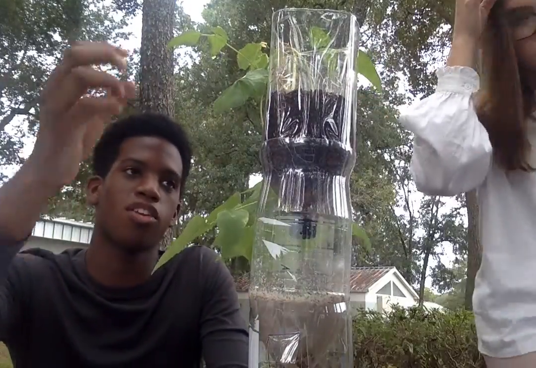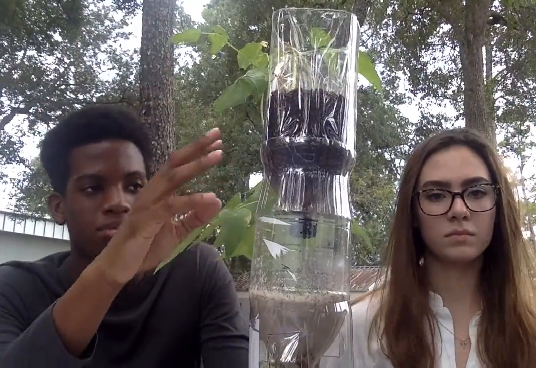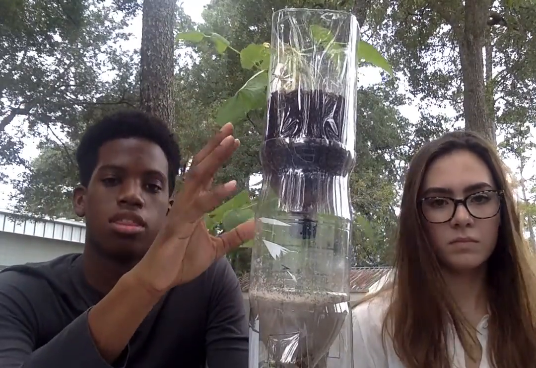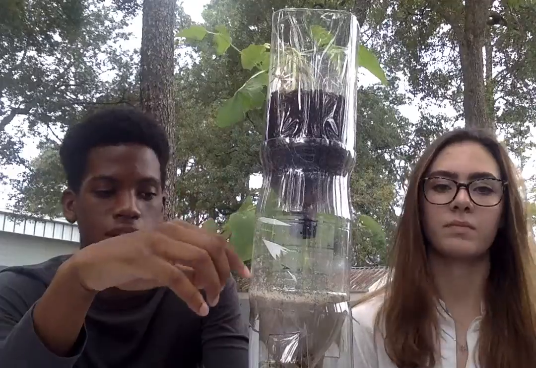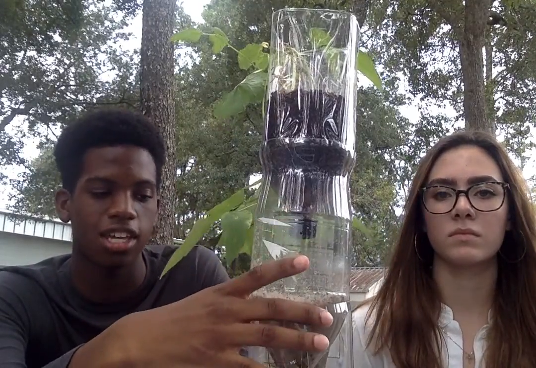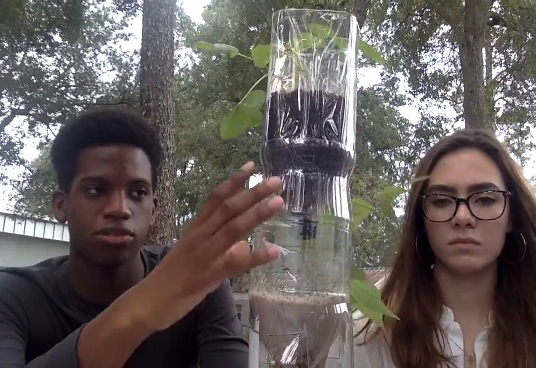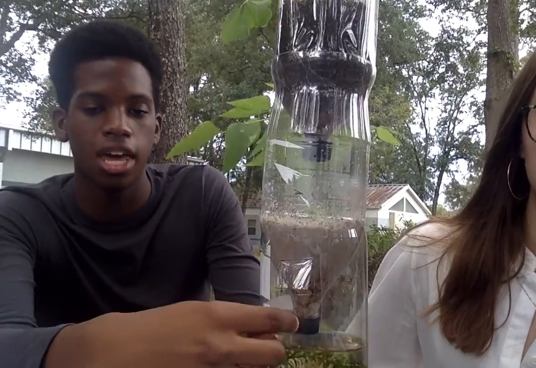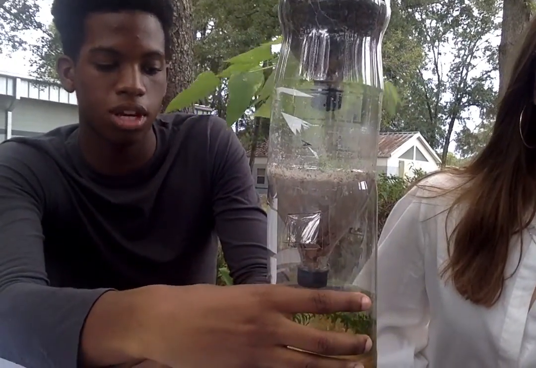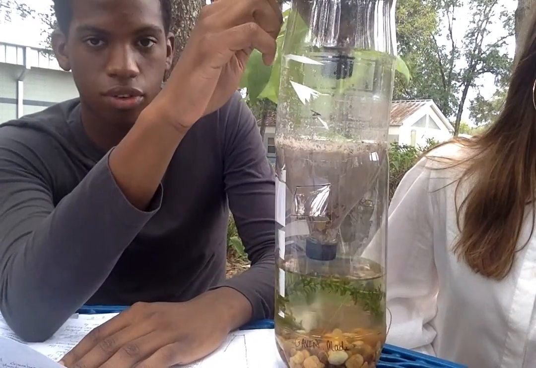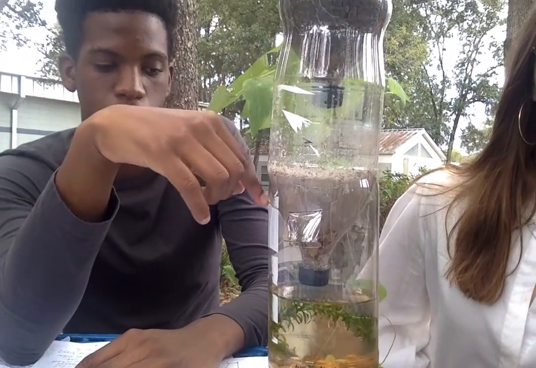And so when you water, that water trickles down with excess nutrients from the dirt and into the sand, which is the middle chamber. And the sand just acts as a filter, so it filters the water coming from the top chamber, and that water with the nutrients in it goes down into the bottom chamber.